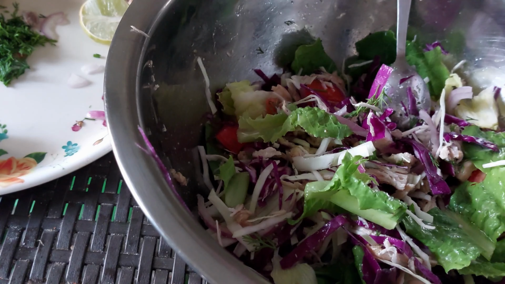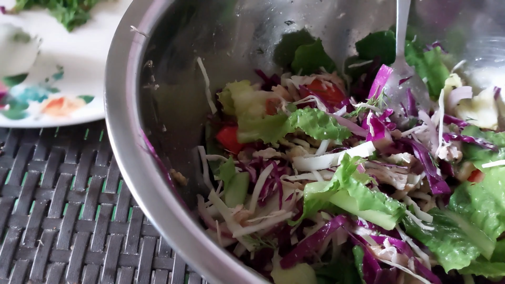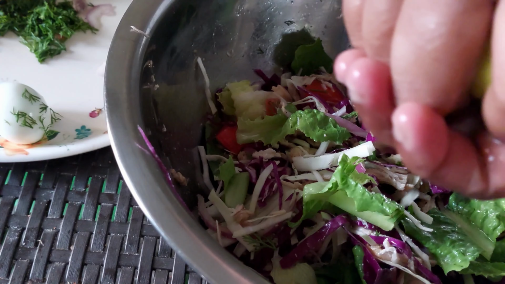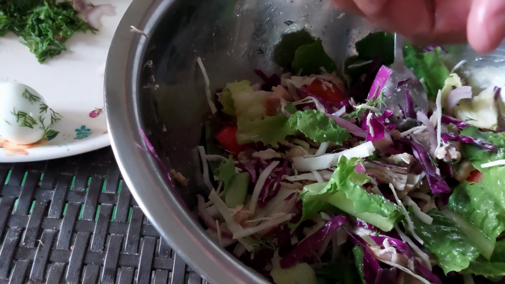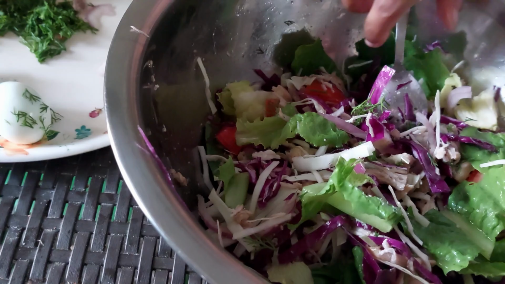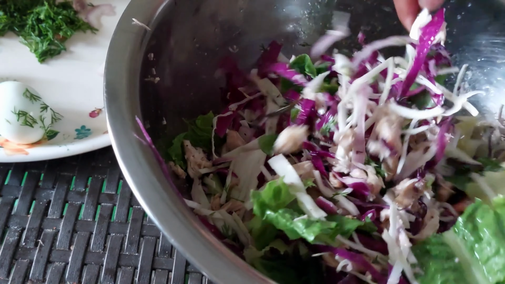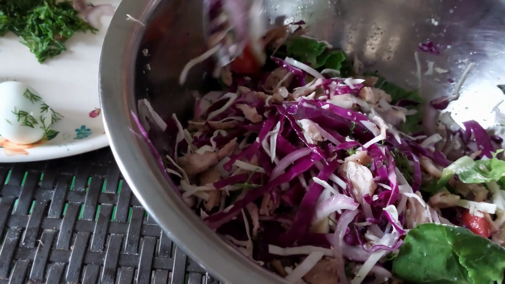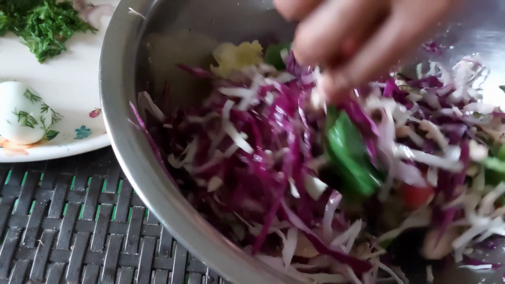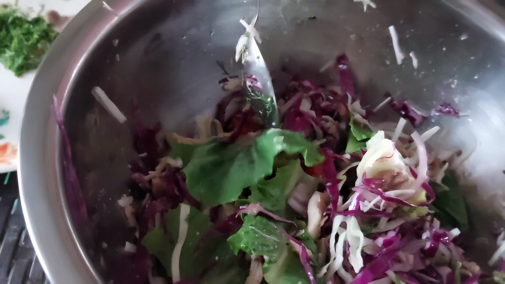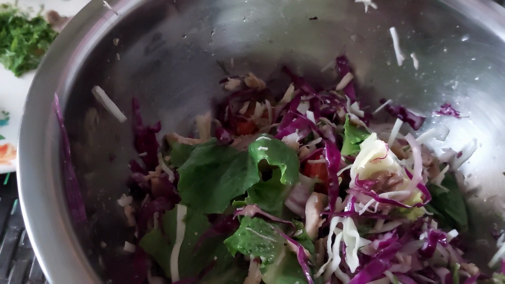Now we will add our boiled eggs, and this is lime juice first. So half lime juice is enough for this because tomatoes are also there. Now we'll add our eggs.